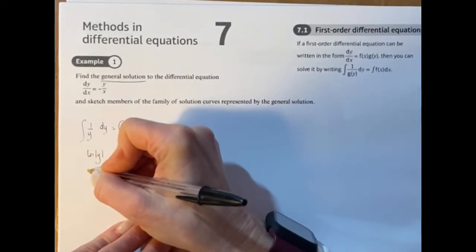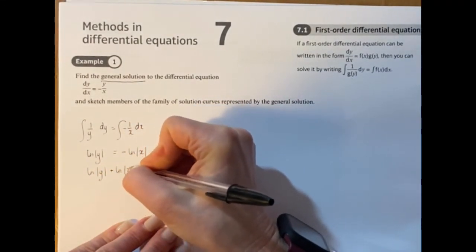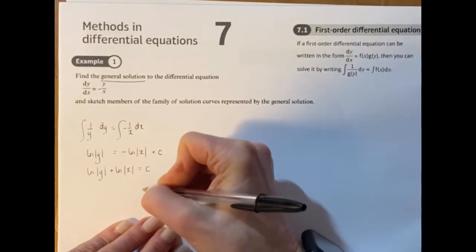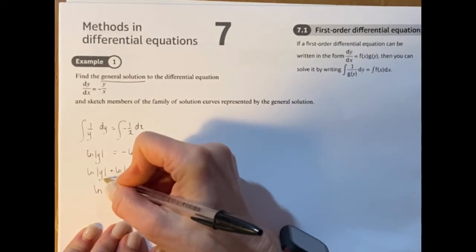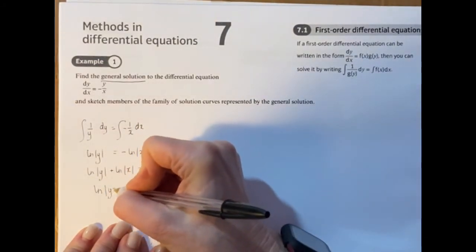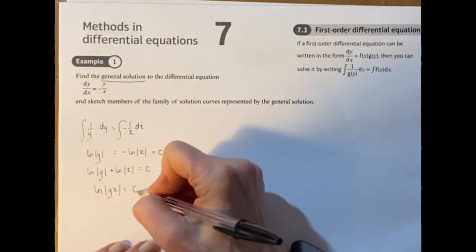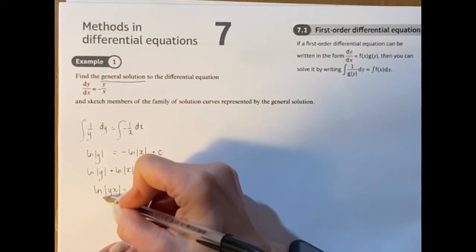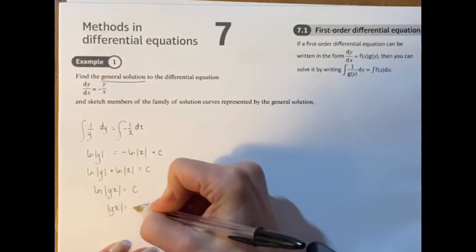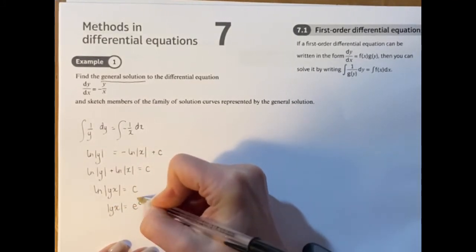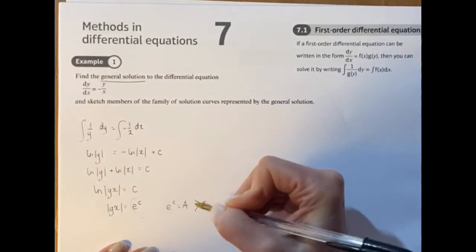So we'll put all the ln's together, so ln y plus ln x on the left hand side and c on the right hand side. Adding the logs means you can write it as a single log of the product, and then we can rearrange it. Now you have an option of replacing c with ln a, or you could just rewrite it: modulus of y times x is equal to e to the power of c. That can be replaced with a constant a, so that's clearly always greater than 0.